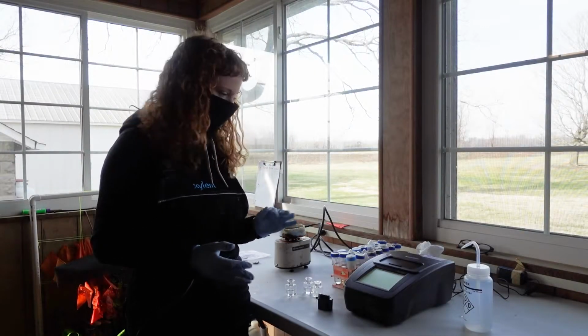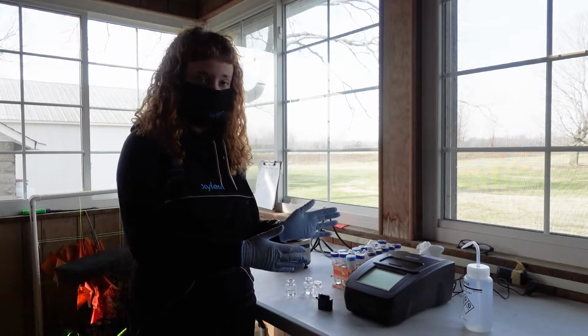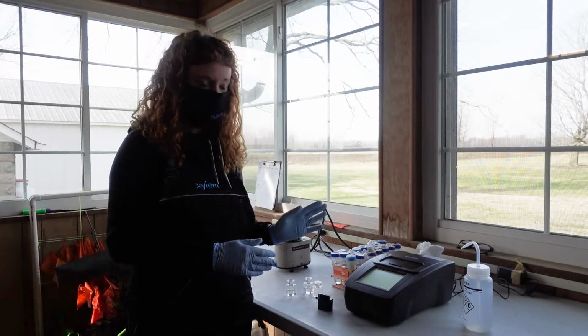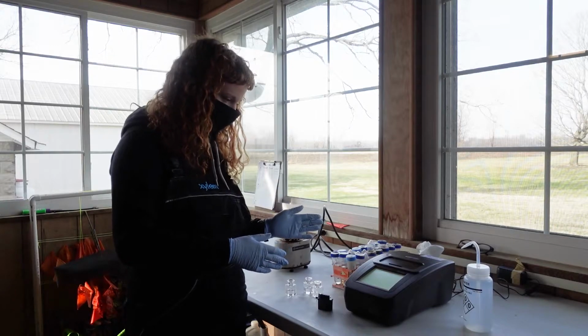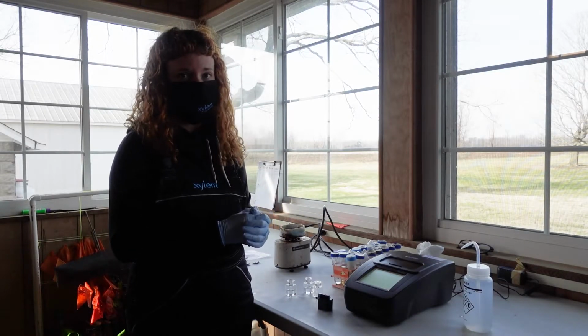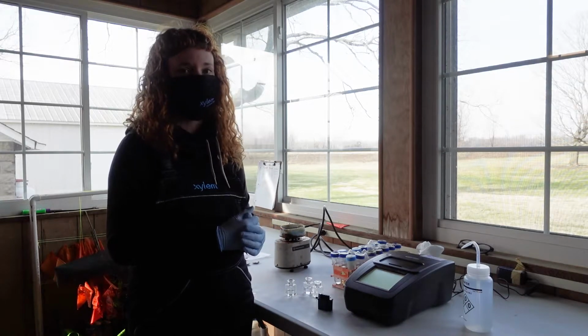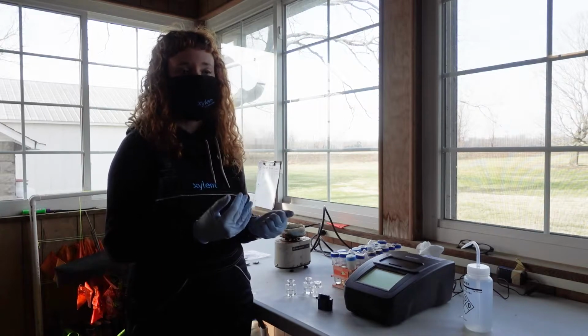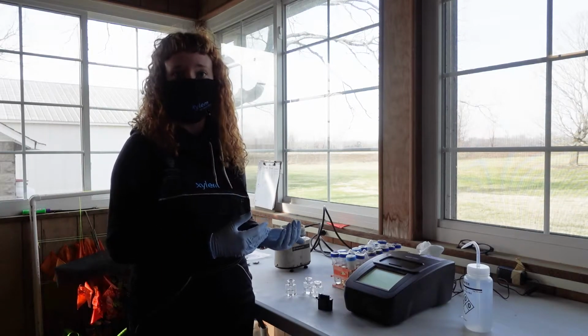So when you come in for the day, your instrument will be set up for you. It'll be set up to run the multi-wavelength program for nitrates measurement. The reason we do that is we're performing two absorbance measurements at 750 nanometers and 500 nanometers. We do that to compensate for the turbidity in the sample.